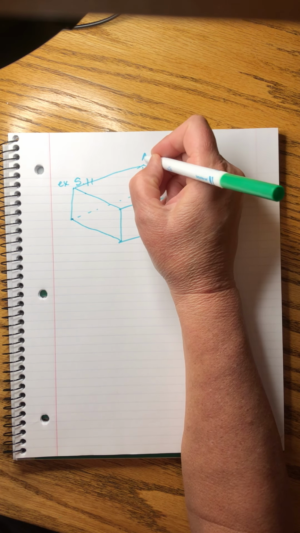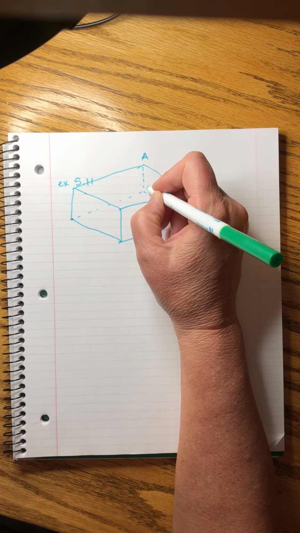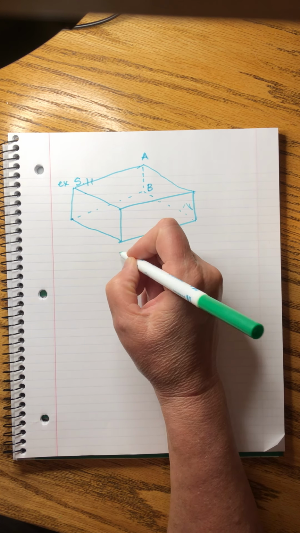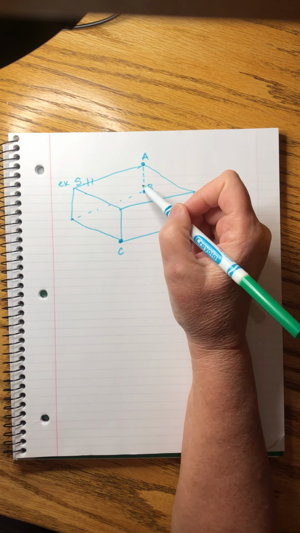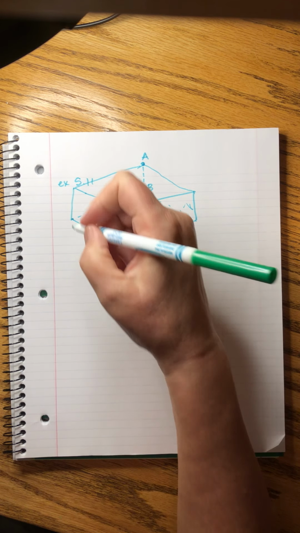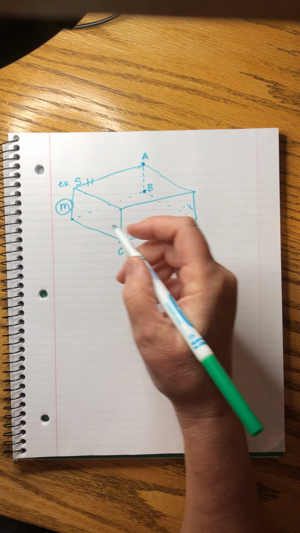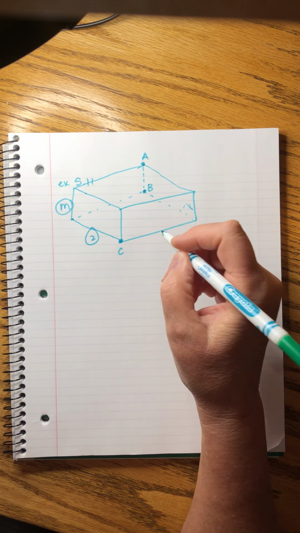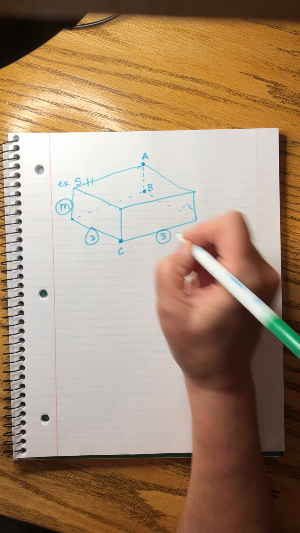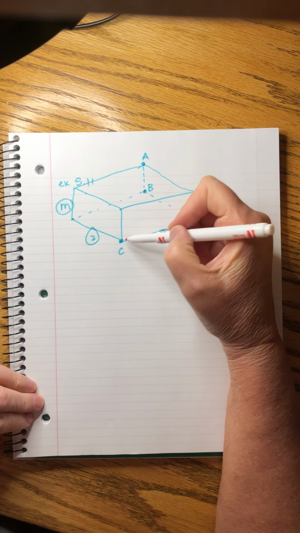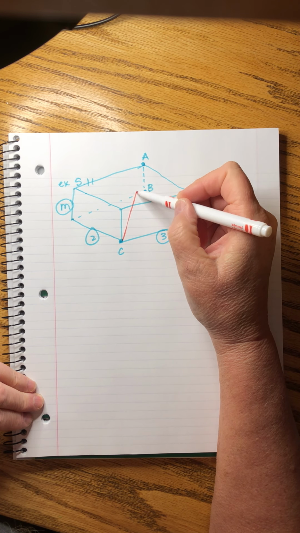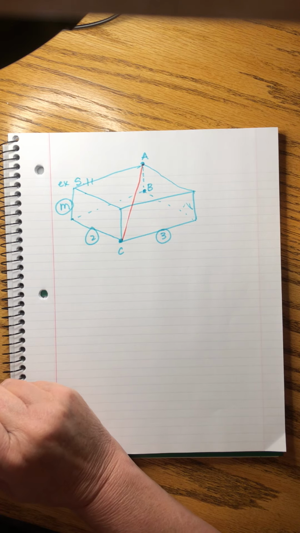This is A. This is B. This is C. Sometimes it helps to put dots there. Uppercase letters usually mean the angles. Lowercase letters often mean the sides. I tend to circle the sides just so I can see what's going on. Okay, we're supposed to find the length of the diagonal in AC. Okay, so it's going from the floor up to the ceiling. That's what we want to find.